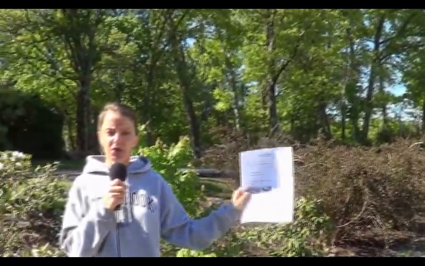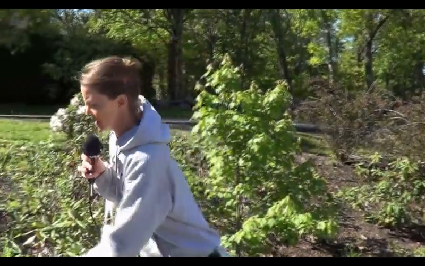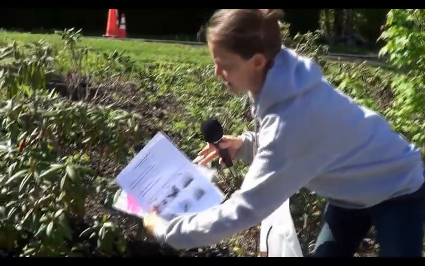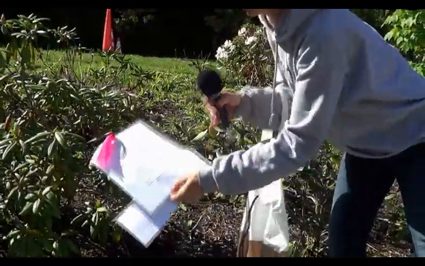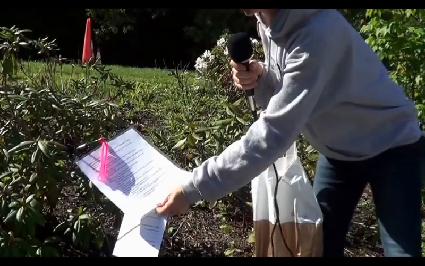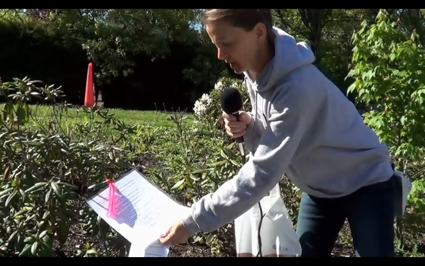And again, they're going to record on their sheets. They're going to look for all the different signs of insects. There's also a sheet here, a station sheet, which will have some other questions that they can answer. For example, do insects need plants, and do plants need insects?